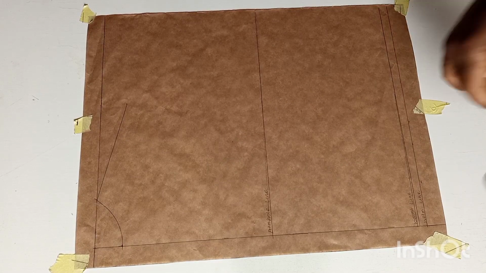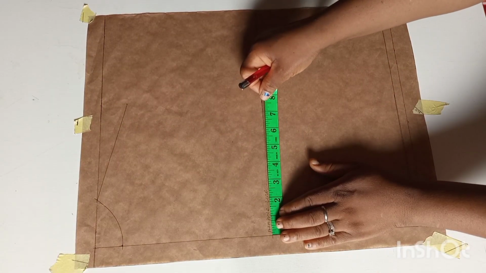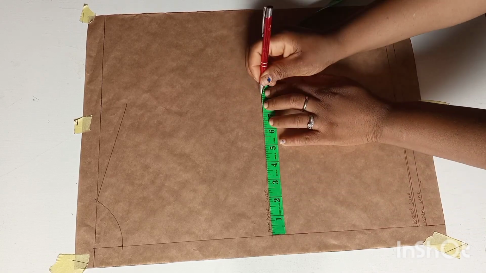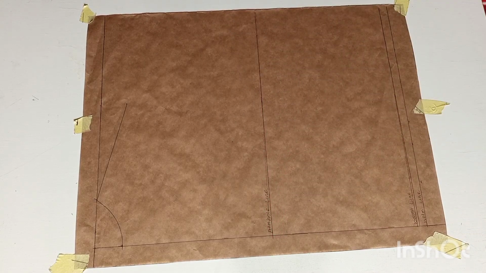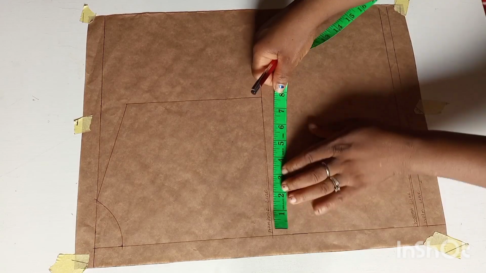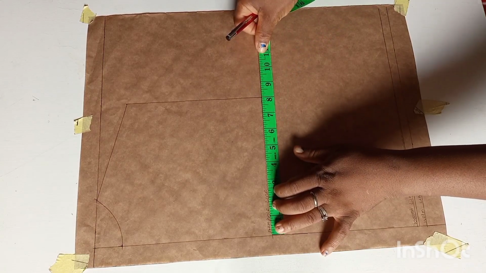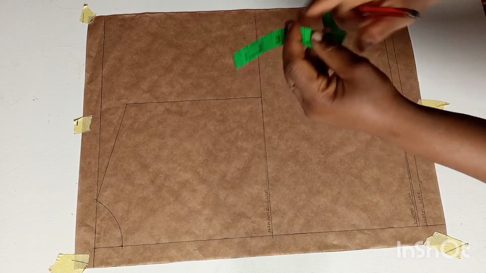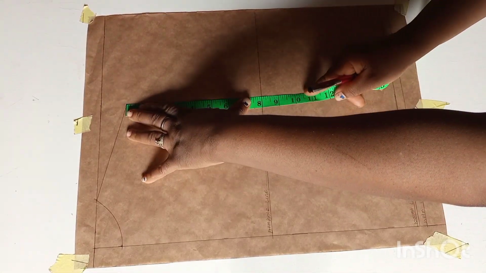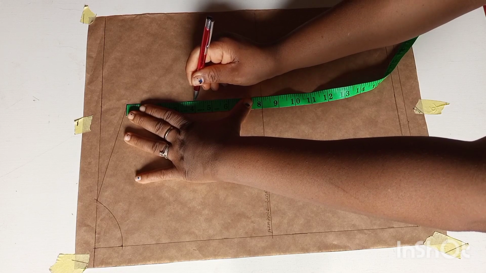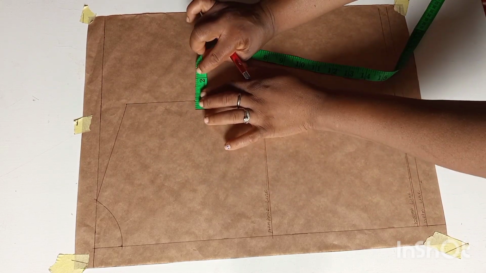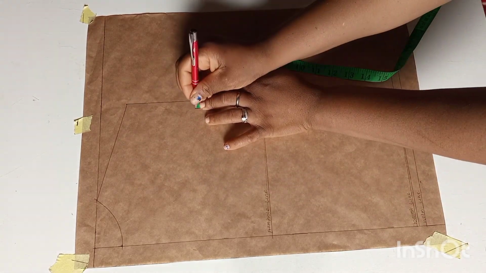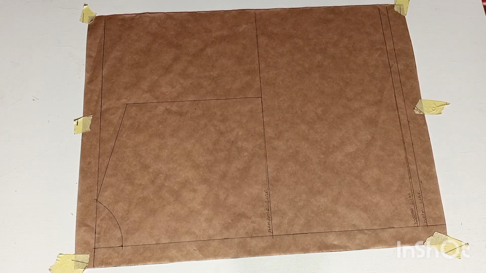So now I'm going to mark 8 inches, just the way I marked at the shoulder. Then I'll connect it from that 1.5 downward. My bust measurement, which is 11. Then I'll divide the armhole line into 2, which is 4. Then I'll go in by 1/2 inch, just the way I did at the front. Then I'll connect it with my curve ruler.